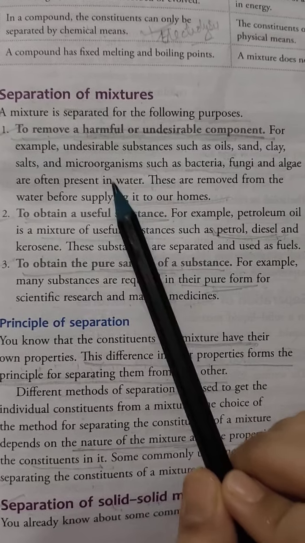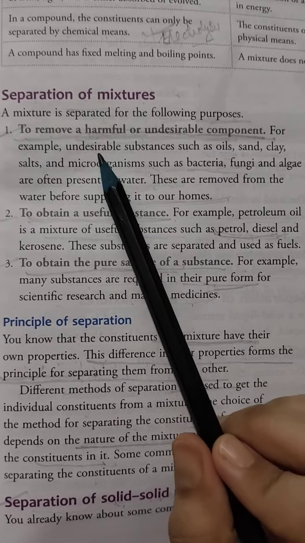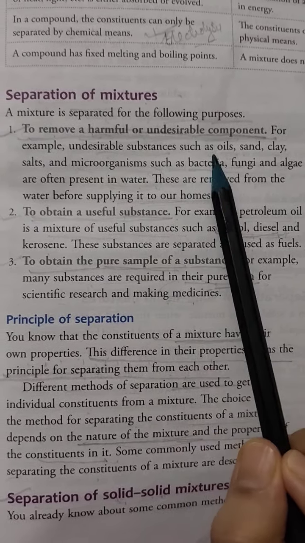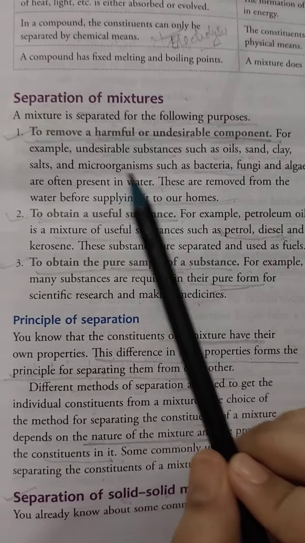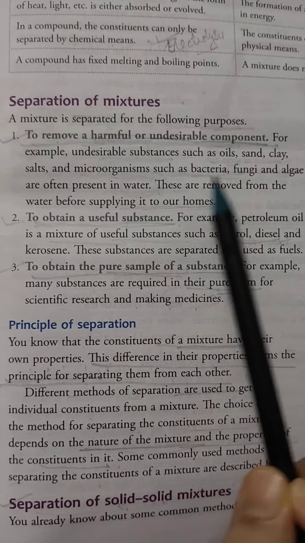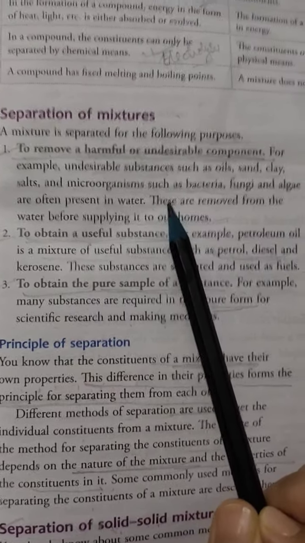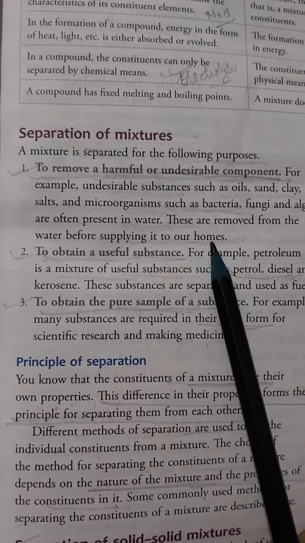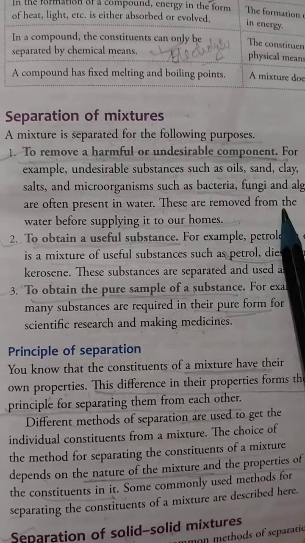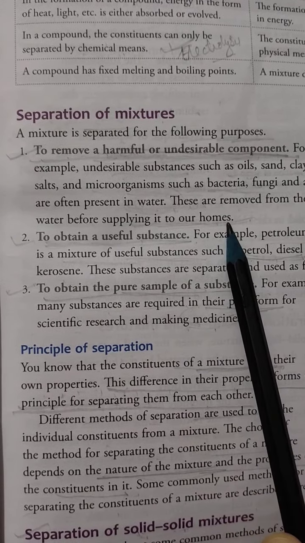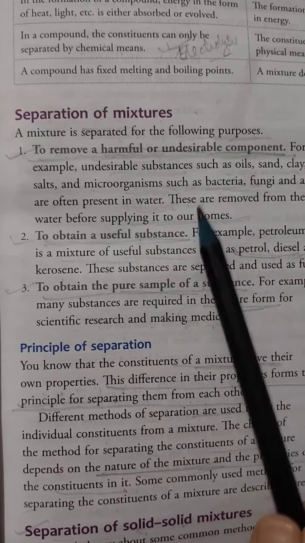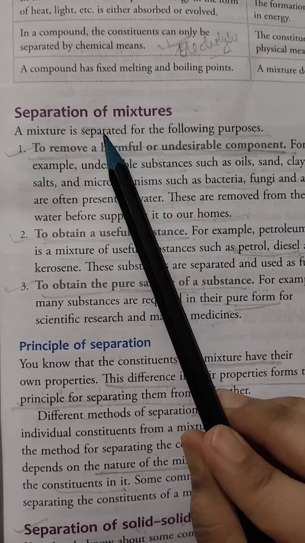The water that we take in has several types of undesirable substances like these, which need to be removed before it is supplied to our homes. So this is the purpose behind separation.